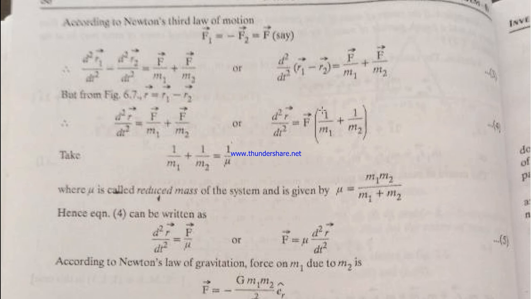Here we can say that the quantity 1 by m1 plus 1 by m2 is equal to 1 by mu, where mu stands for reduced mass. So we have the double derivative of r equal to f over mu, or f is equal to mu into the double derivative of r with respect to time.